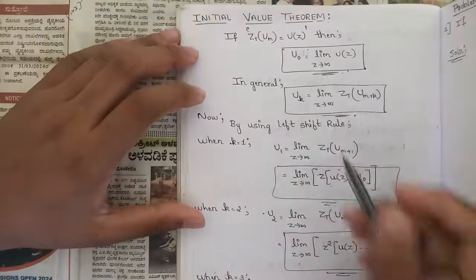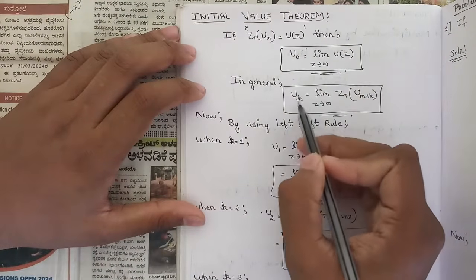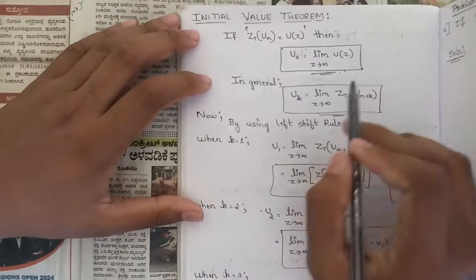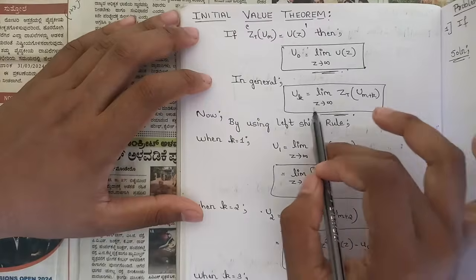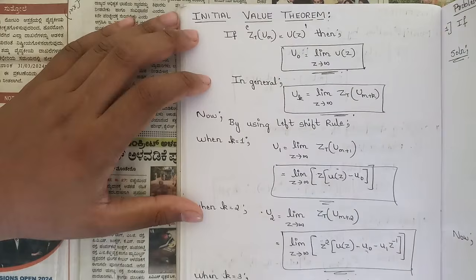Generally, we can replace the 0 by k, where k is a constant which can be any number. In that case it is given as the limit as z tends to infinity of z into the Z-transform of u of n plus k.